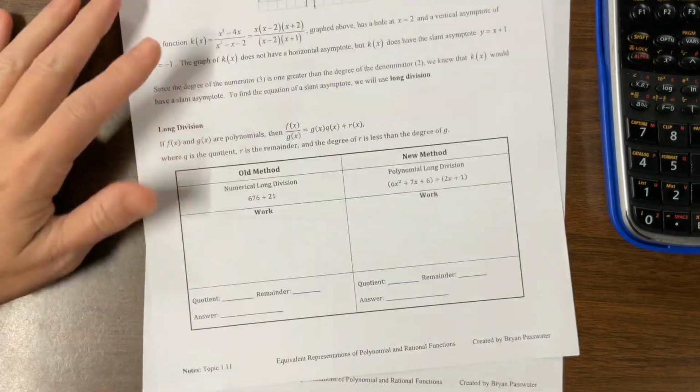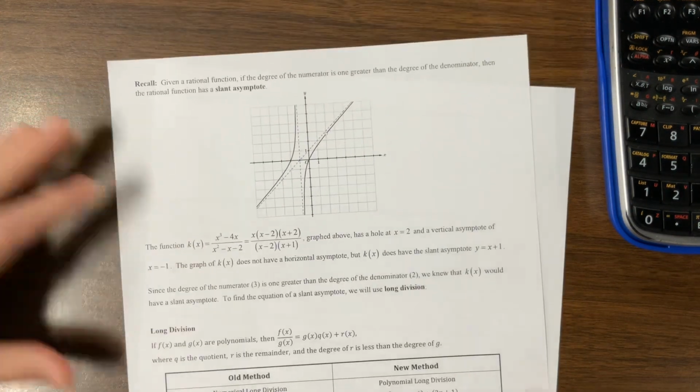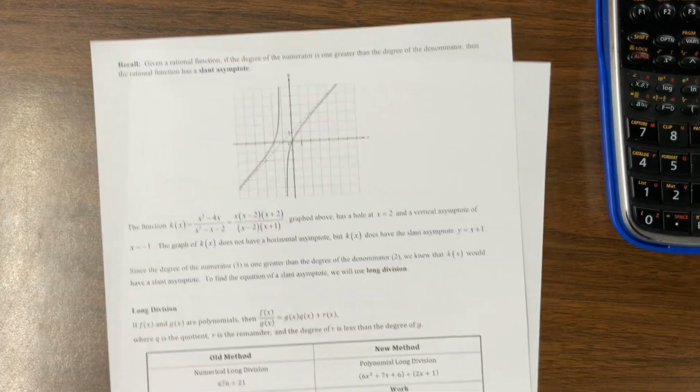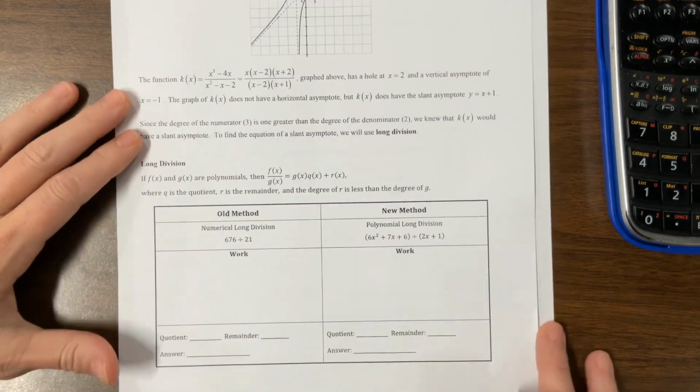I am continuing 1.11 from Mr. Passwater's notes, but I'm actually working backwards. So I had a video where I talked through binomial expansion, so go find that one. And now I'm going to do long division.